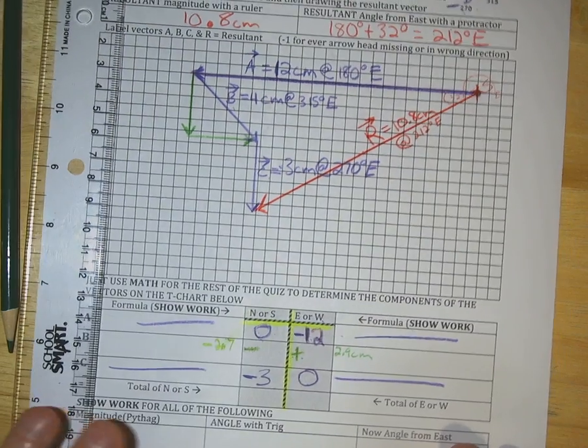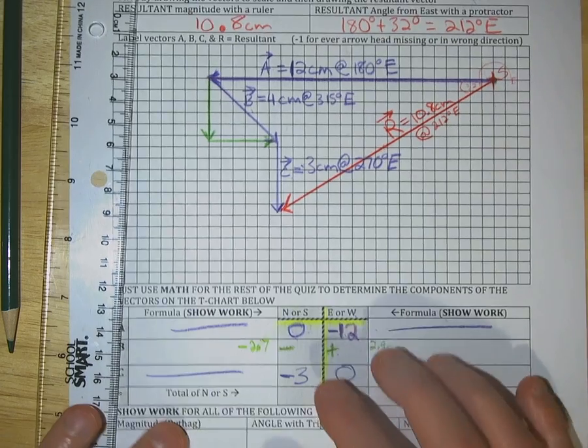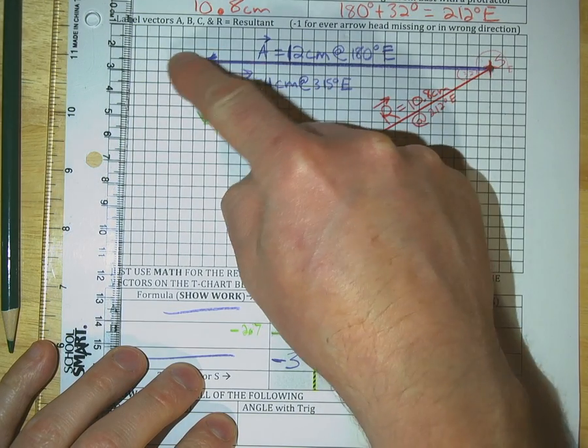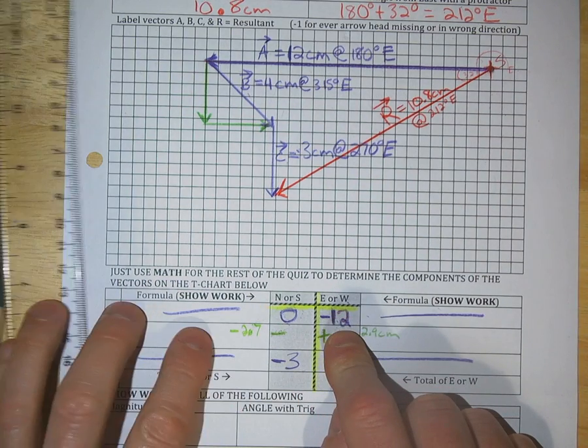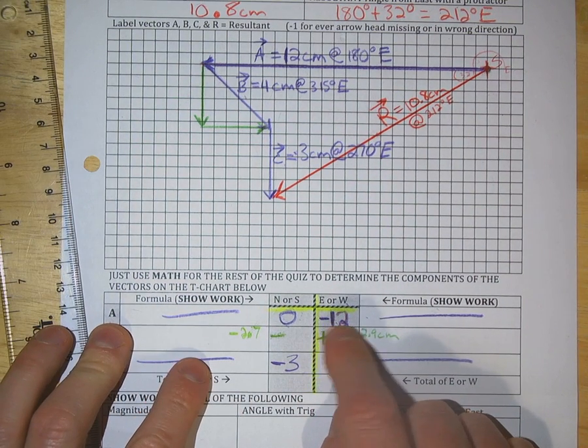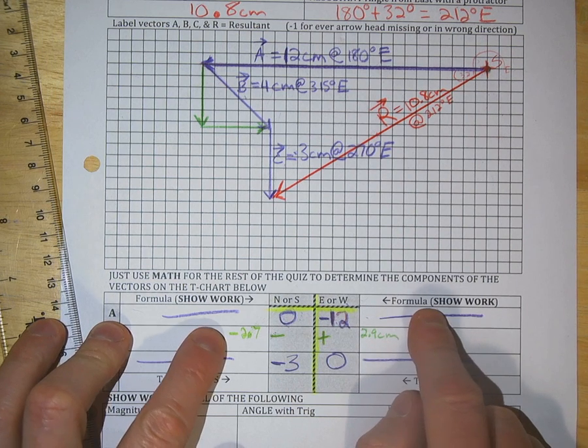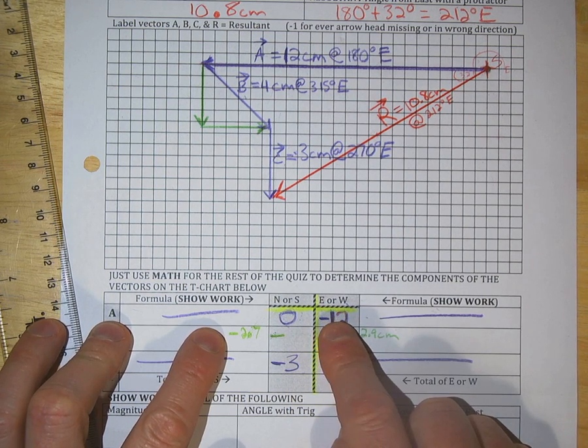Alright, so we did vector addition, we did the drawing. I want to find out now how to do this by calculations. This vector is going west, so I'm going to put down here for vector A that it is negative 12 in the west. It is not going north or south. No work to show because it's just going west, so that's all you do.